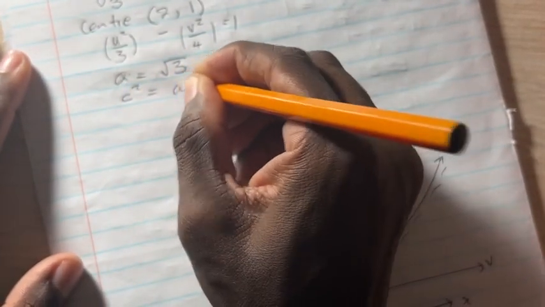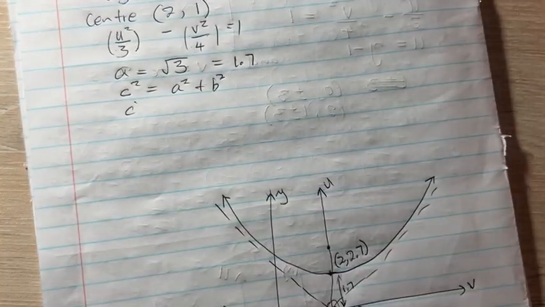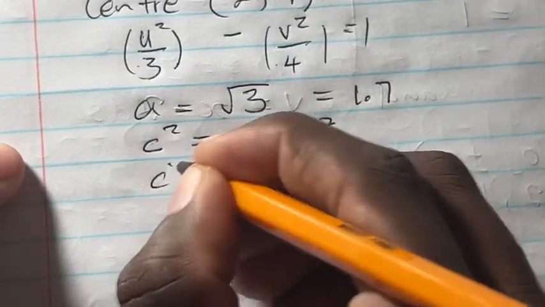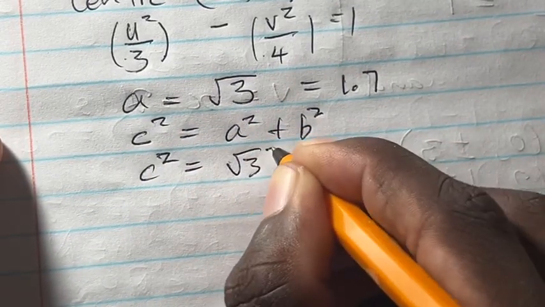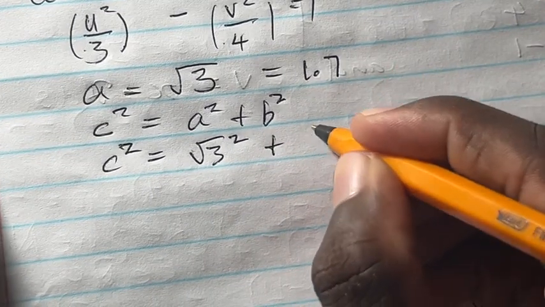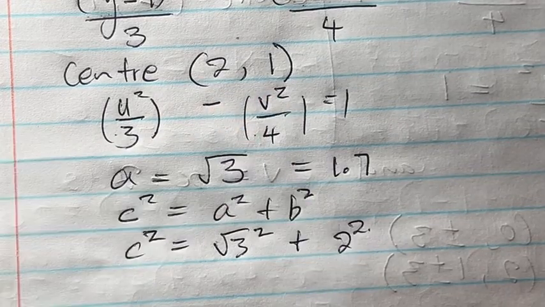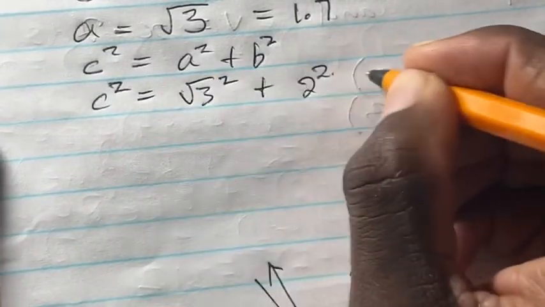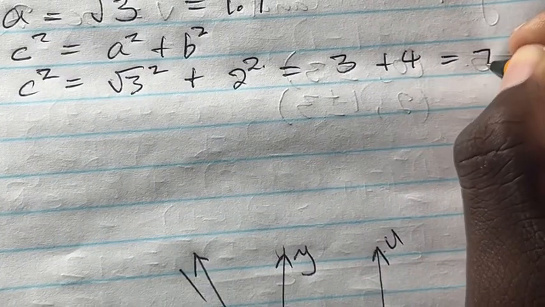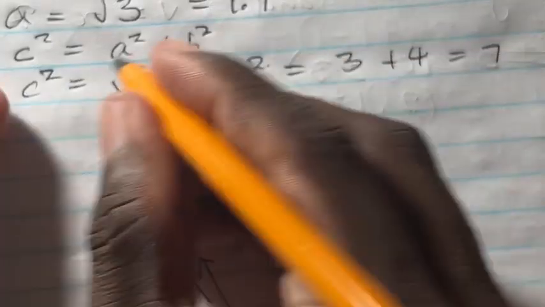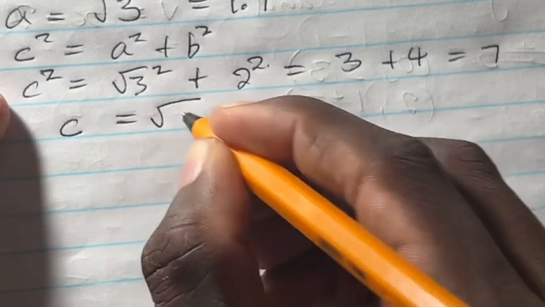c squared equals a squared plus b squared. Therefore, c squared must be equal to what's a? a is square root of 3. What's b? It's 2, because b is just square root of 4. Basically, this becomes 3 plus 4, which is 7. But that's c squared. We are looking for c. We're going to take it as positive square root of 7.